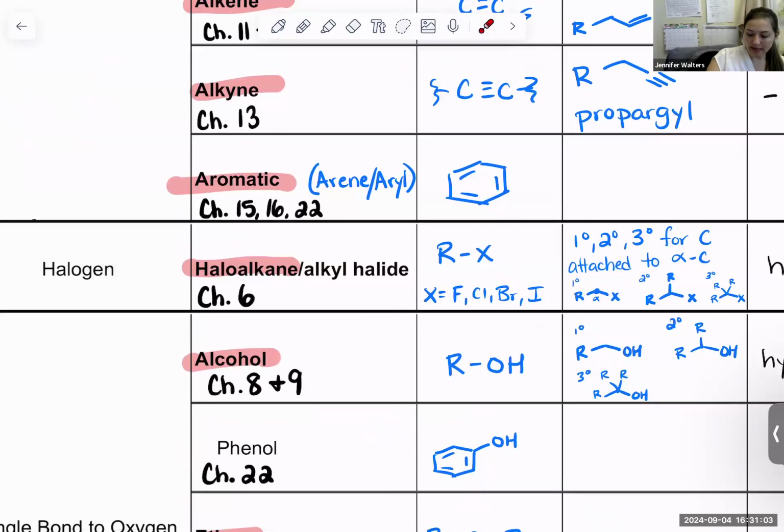Our halogen-based functional groups are where you have a haloalkane. They're sometimes called alkyl halides. I just want you to know the term haloalkane, but be aware of the alkyl halide name. They're the same thing. It's just where you have a halogen attached to a carbon chain. So X is F, Cl, Br, or I: fluorine, chlorine, bromine, or iodine.